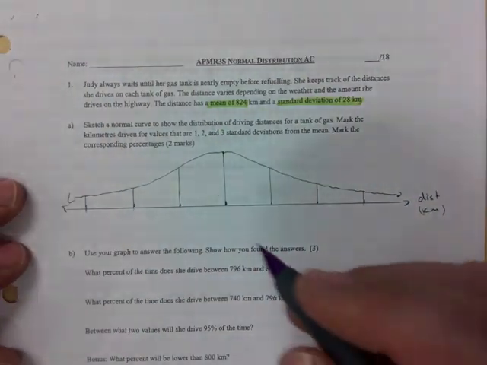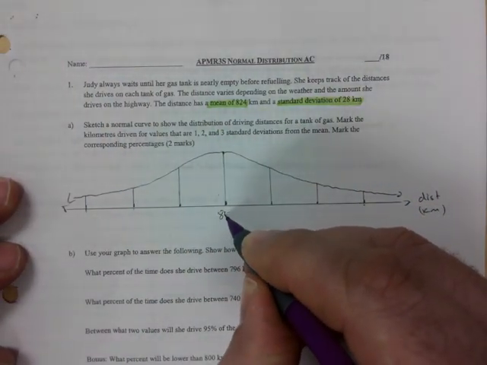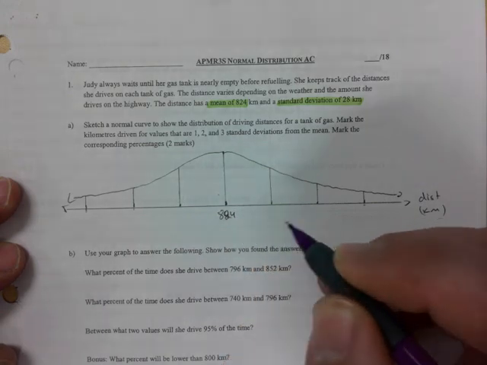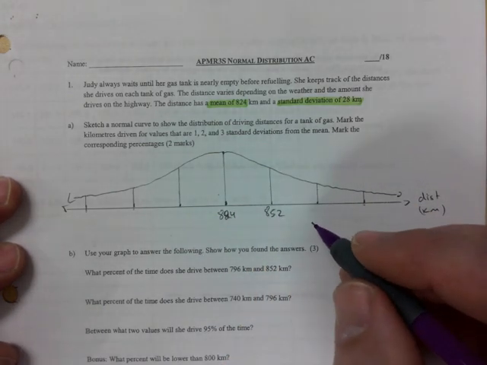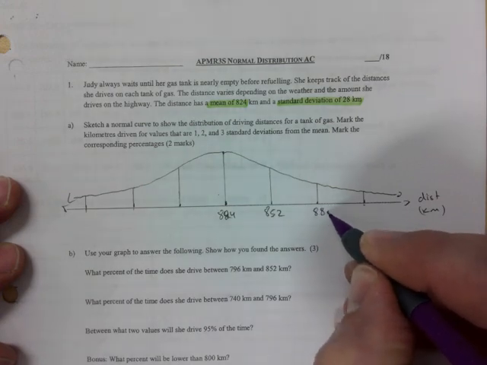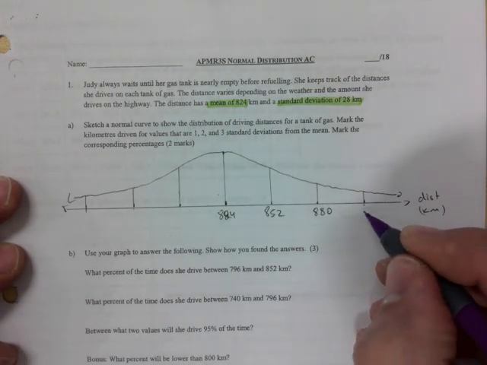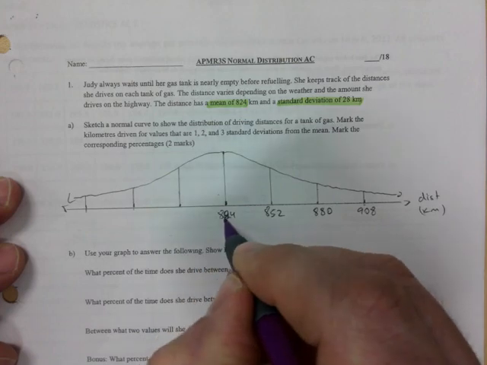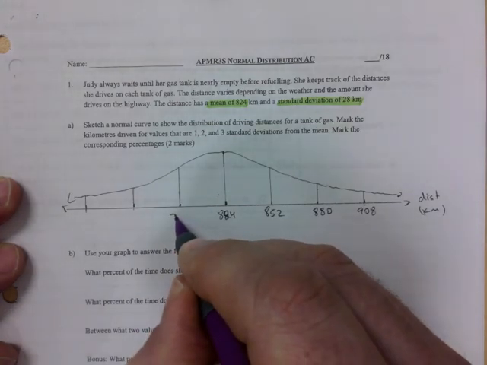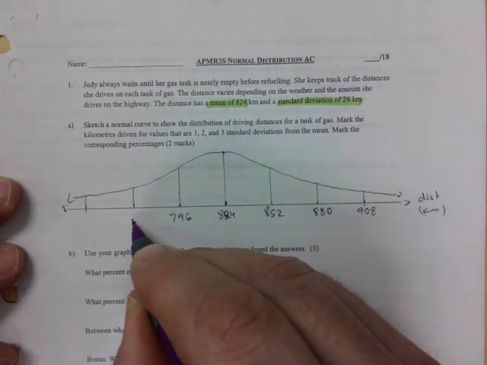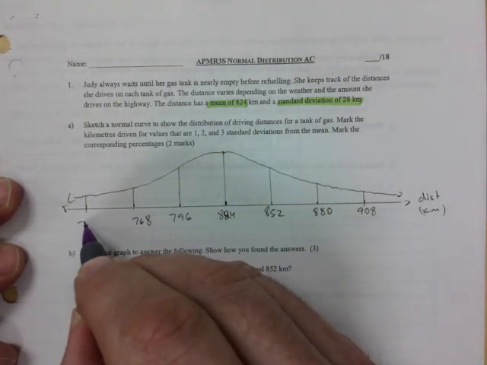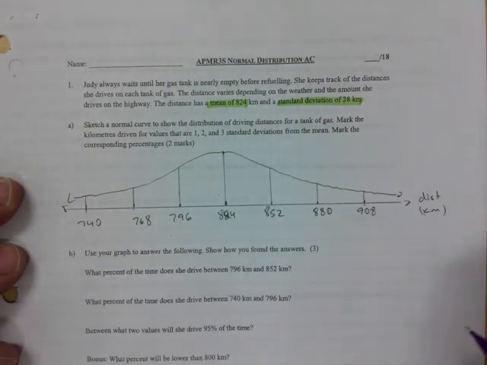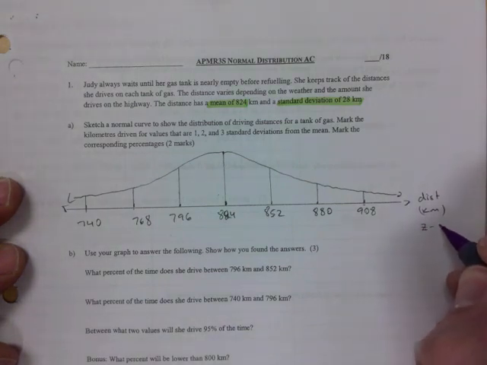There you go. I'm going to put down the number here. This is 824. And I already did this ahead of time. So 852, 880. Just keep adding the standard deviation to it. Subtract from 824 to get 796, 768, and 740. And I know it doesn't ask for it, but we'll put the z-scores underneath it.